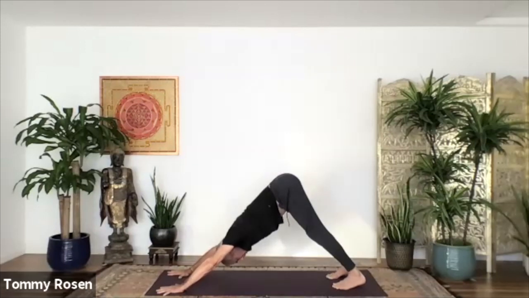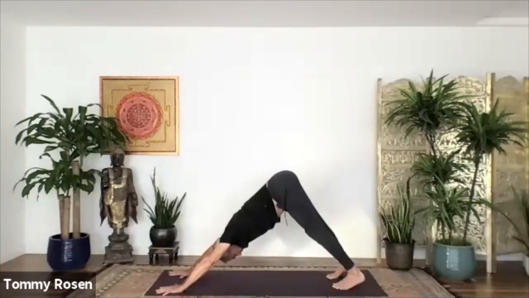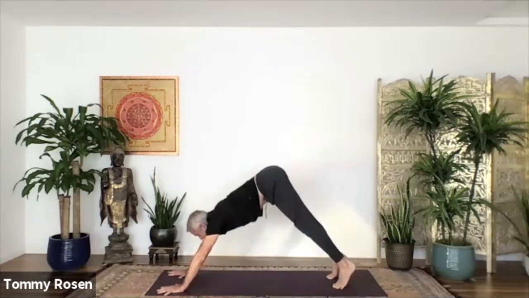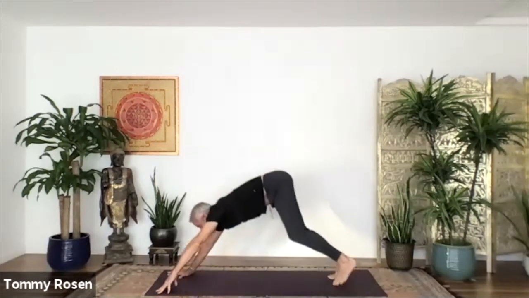Take a deep inhale. Ujjayi breath. Exhale. Inhale. Exhale. Deep inhale. Full exhale. Bending the knees, look forward, and step to the top of the mat.